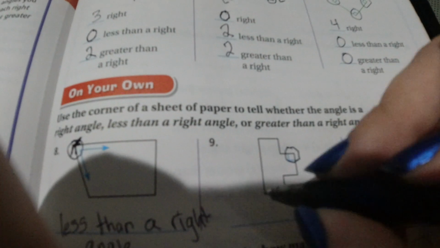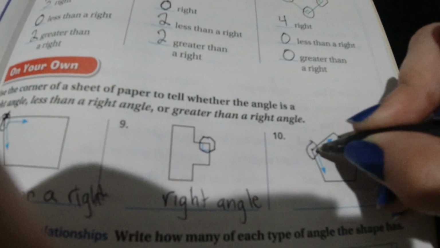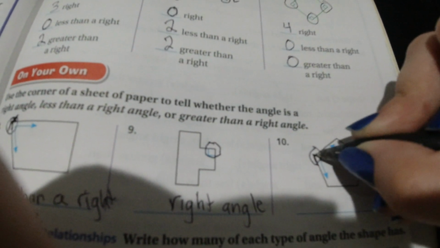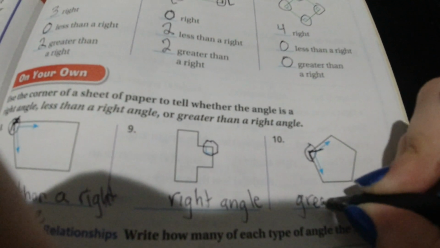For number 9, we're going to be looking at this corner here, and because it makes a square, we know that this is a right angle. And finally, we're going to be here in this corner. So a right angle would go straight this way. So then this would be greater than a right angle.